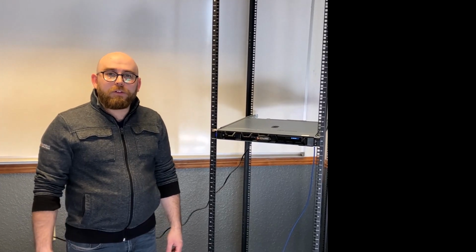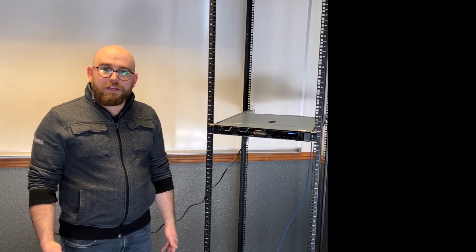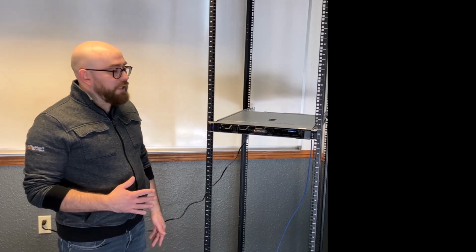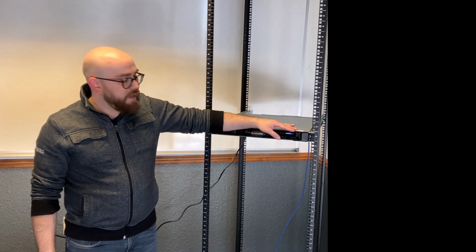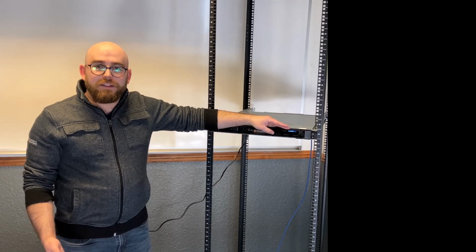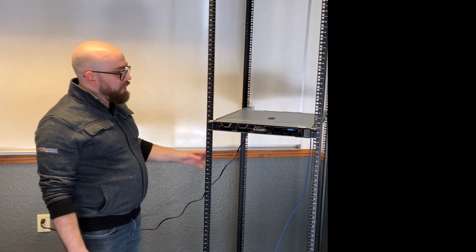Hi, today we're going to be looking at how to actually find the IP address of the management NIC or the iDRAC that your server is currently using. If your server has one of our bezels on it, you'll notice there's a screen in the top right. This is where we can actually find the IP address of the management NIC.